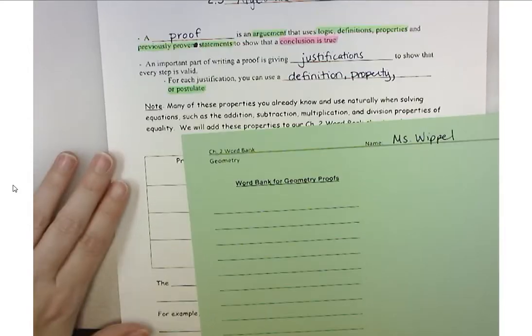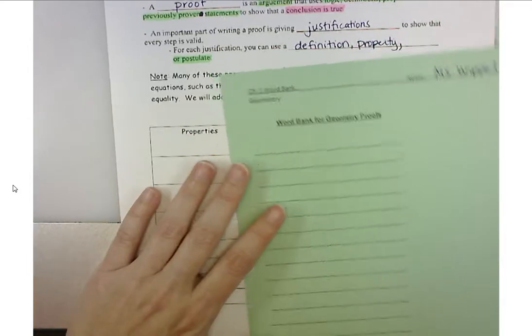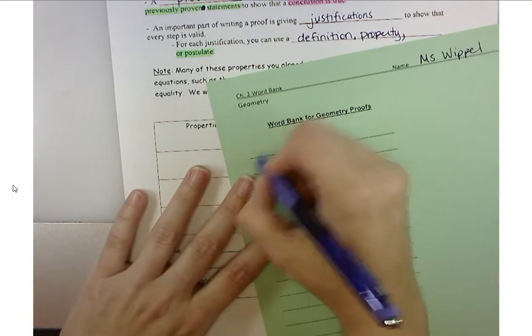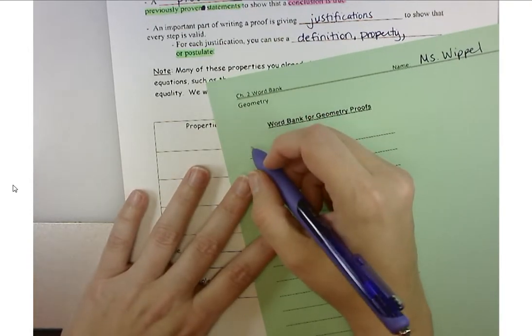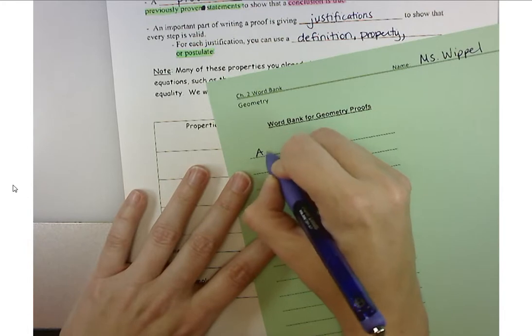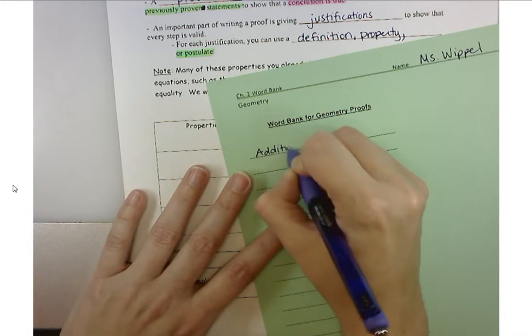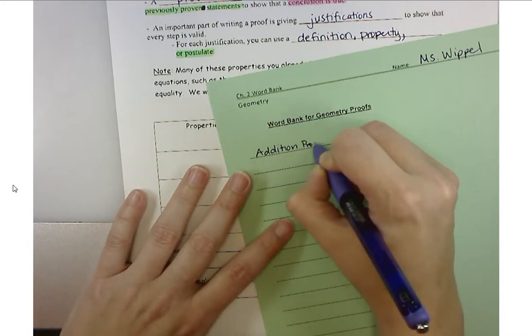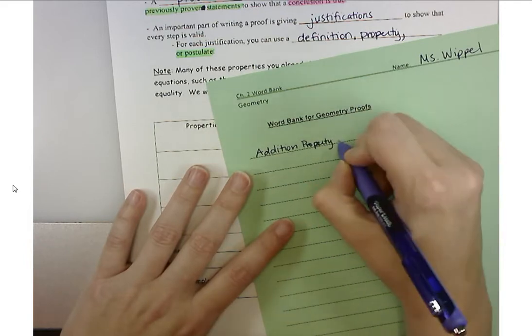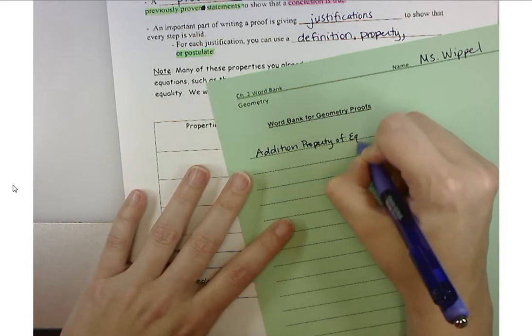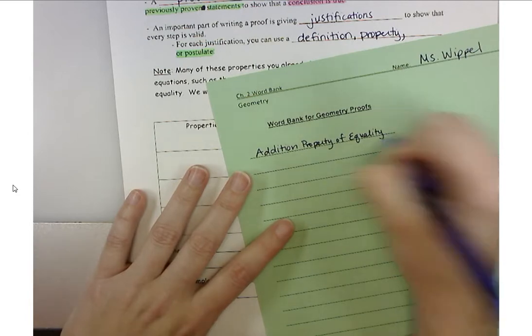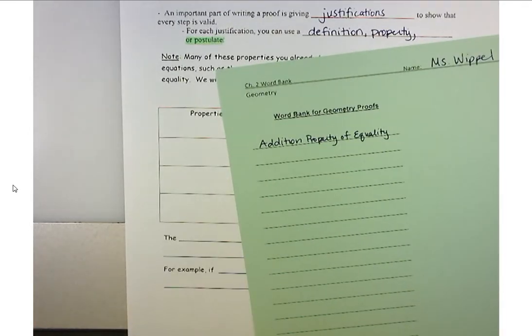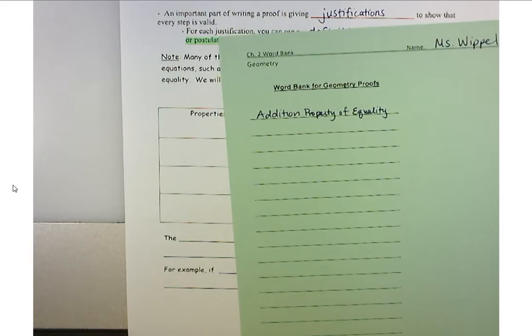Just like earlier when we were solving an equation, we use certain properties. There's a property for our most general operations. So there's the addition property of equality. You use it when you have an equal sign. Usually we'll abbreviate, we'll just say addition prop of equality, and you can put the equal sign.